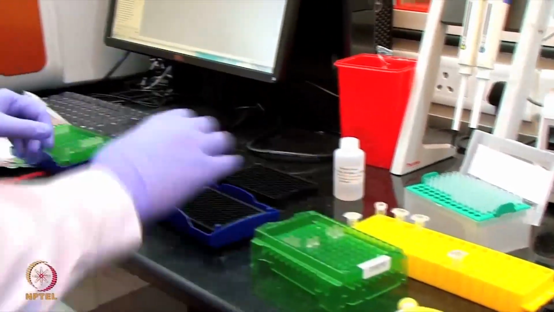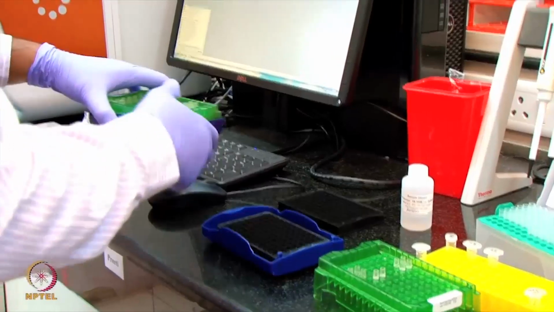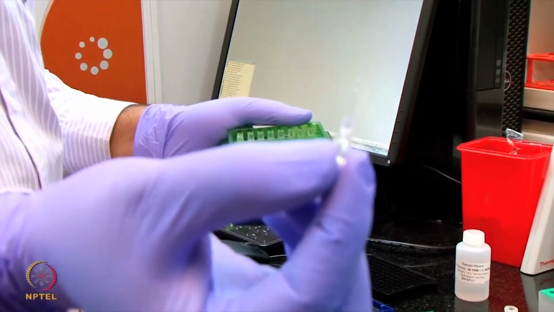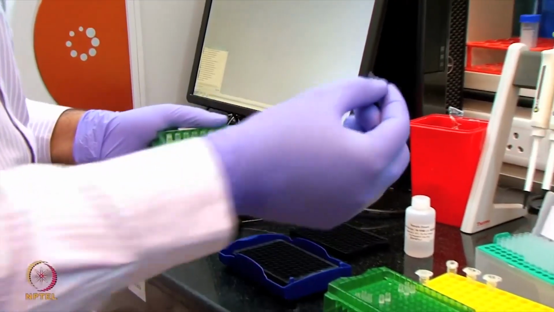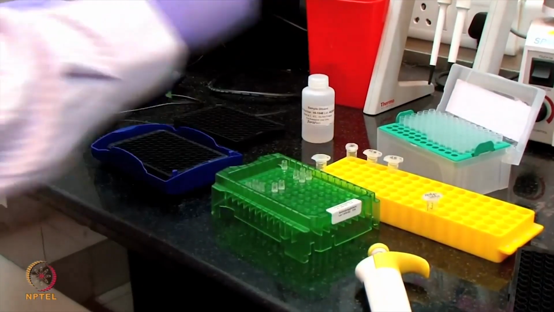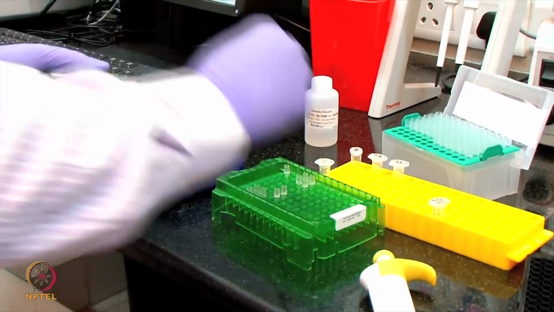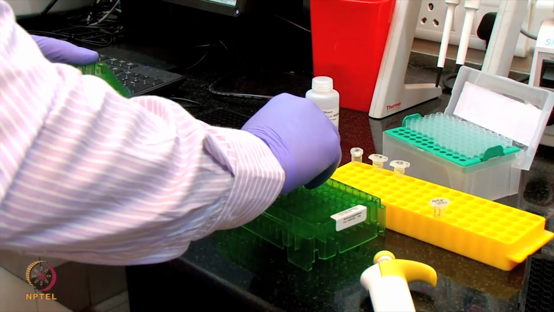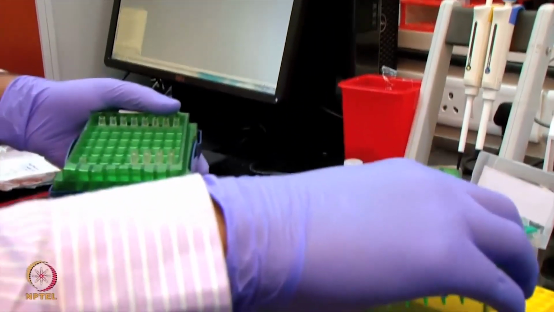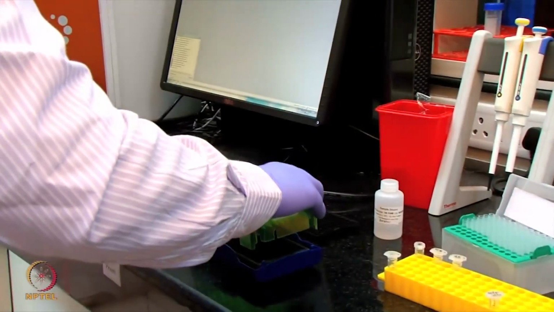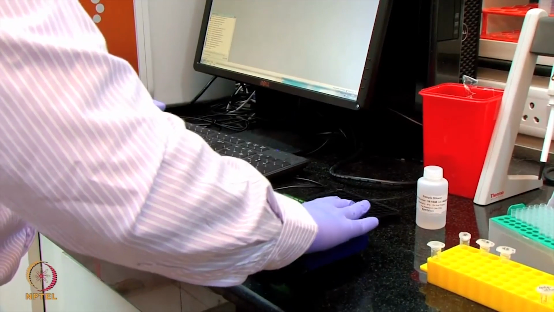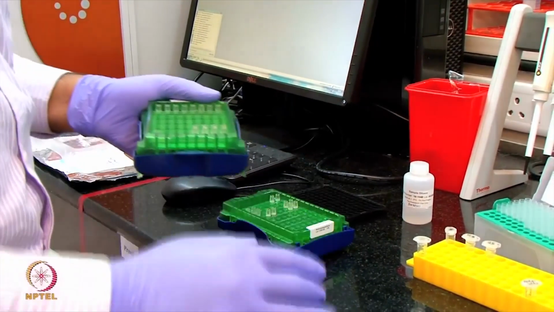Now, next step, I am taking the biosensors, which are the streptavidin sensors. These are the sensors, they look like this. I am going to put them onto the sensor tray. This is the sensor holder tray. I am putting the sensors like this. Now I am keeping this sensor tray for hydration for 10 minutes. So now I will set aside these sensors for 10 minutes.